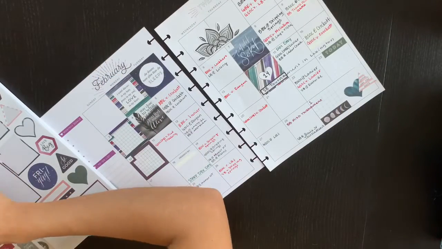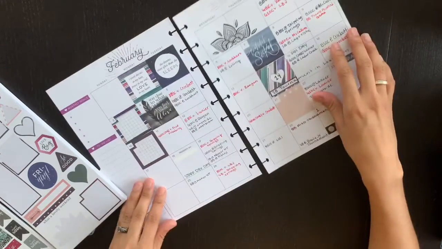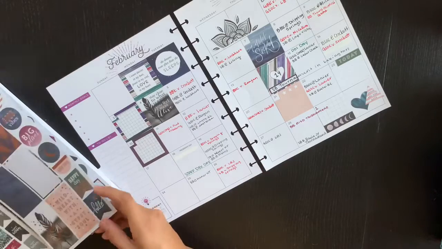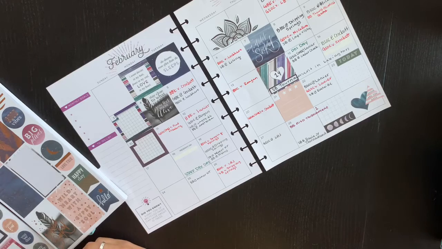And then on the weekend, on the 23rd, same kind of deal. It has a today header and dot grid, and then this one has some lines. So it gives the spread a little bit of pop, but at the same time, it allows me to still write on those days.